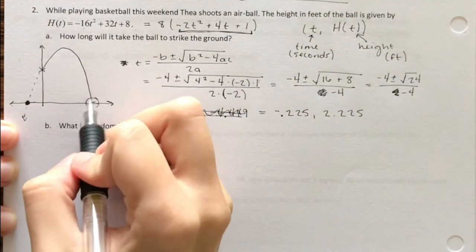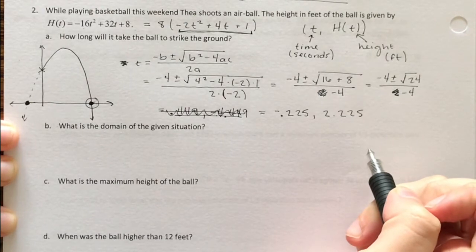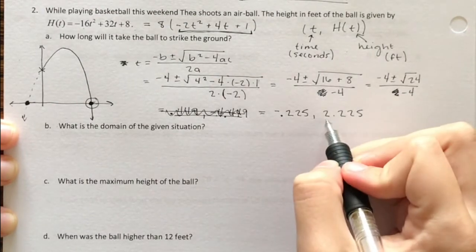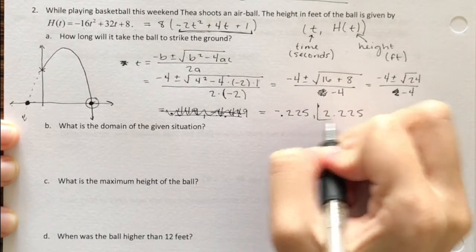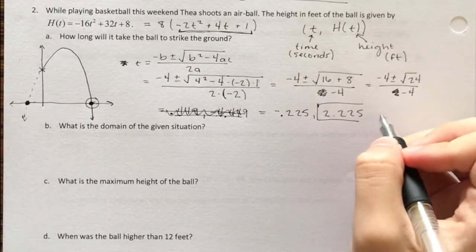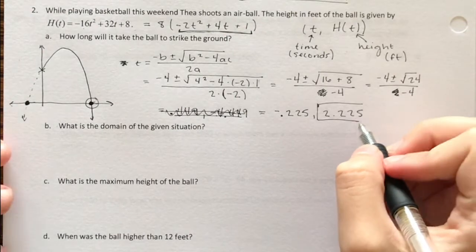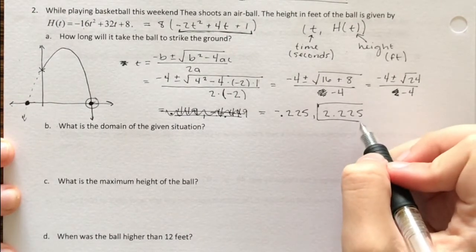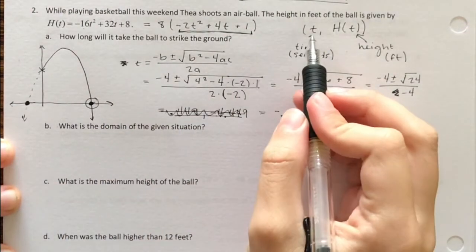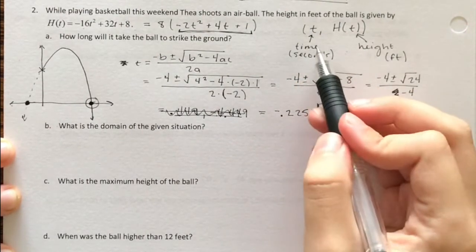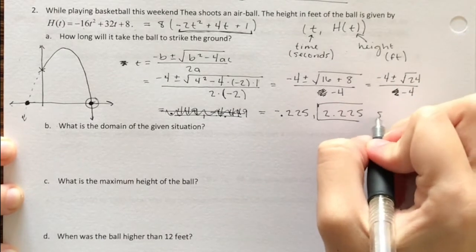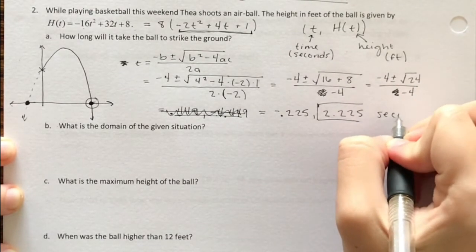So again, we want to look at the positive x-intercept. So that is this guy. So this is the answer. What are the units here? Well, again, it's an x-intercept. I'm saying x-intercept, but really I should be saying t-intercept, right? This is our positive t-intercept. T has units of seconds, so it's 2.225 seconds.